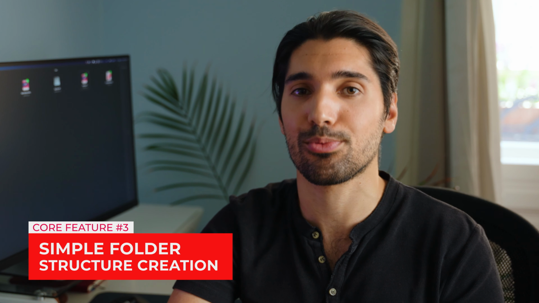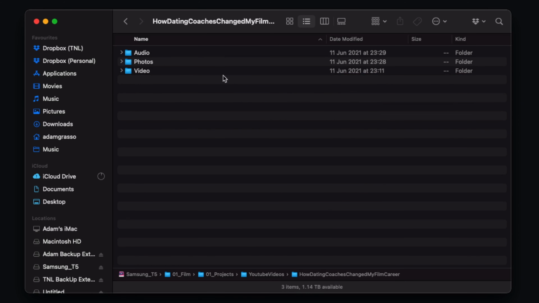Another great feature of Hedge is that you can create folder structures really easily. So usually what my folder structure looks like is that I have the project name, and then I have audio and video, and then in video I have the roll number of the memory card, and then within that folder I have my raw files, and then also possibly proxy files in there as well.